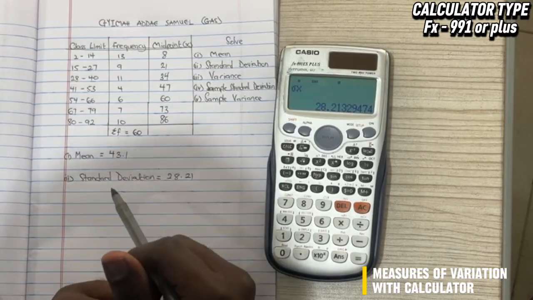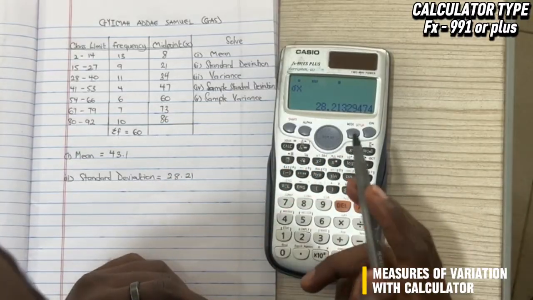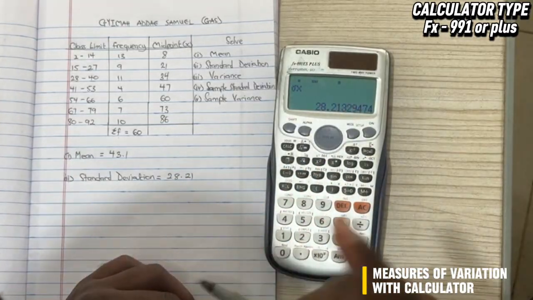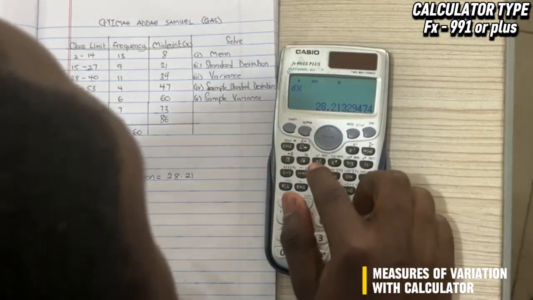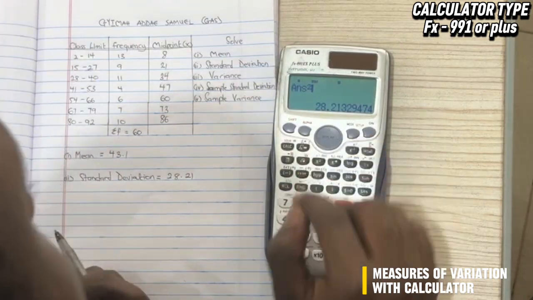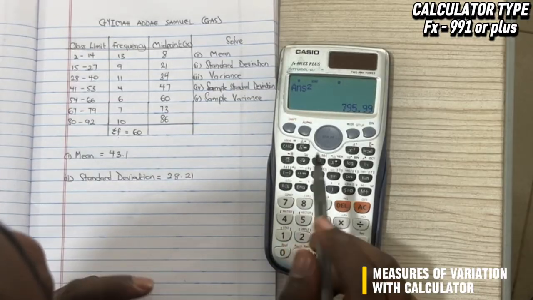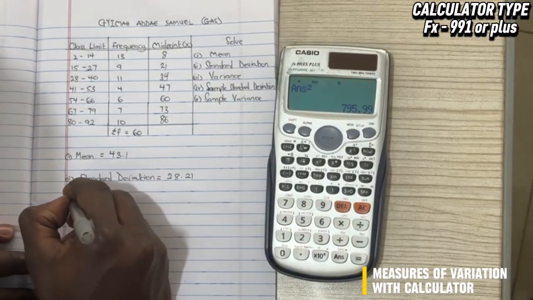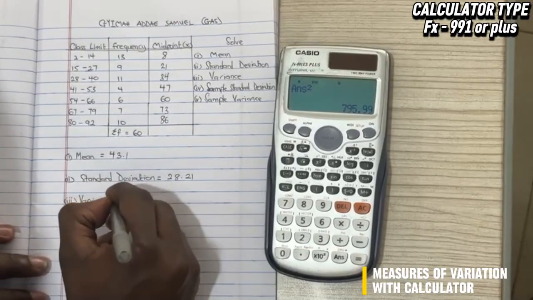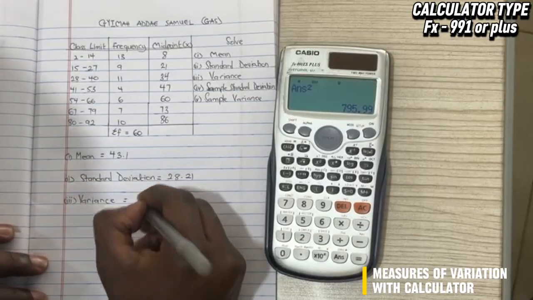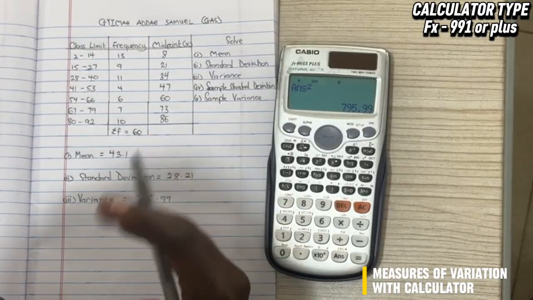Now that we have the 28.21 and the other figures attached to it, this third question is asking us to find our variance. So now what you do is that after pressing on the population standard deviation to get your standard deviation, you square it to get your variance. So now after doing this, you don't go back. You just press your square here. You press this to square it, and when you square it, what are you getting? You are getting 795.99. So we have our variance to be 795.99.